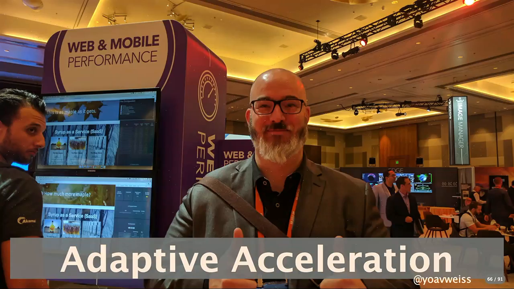And just because Ted here made me explicitly say it, in case it's not obvious, pre-connect and H2 push are already part of the adaptive acceleration behavior that is part of Ion. And we're also looking into automatic preload.